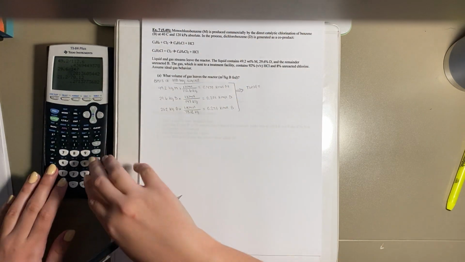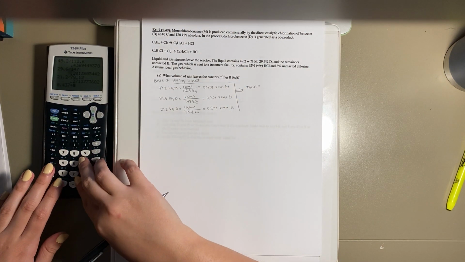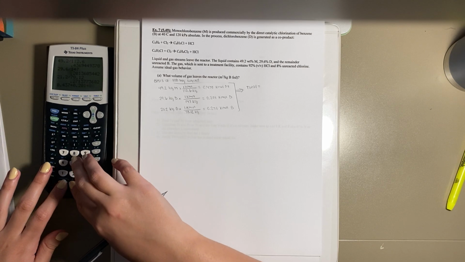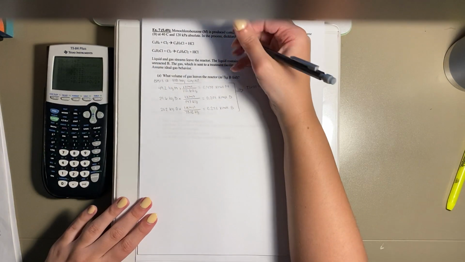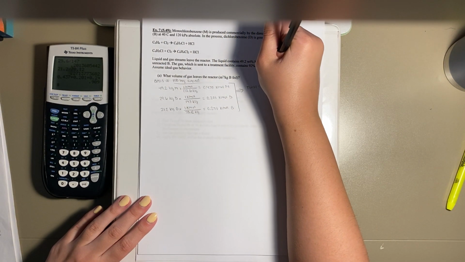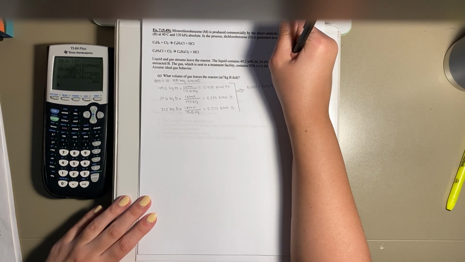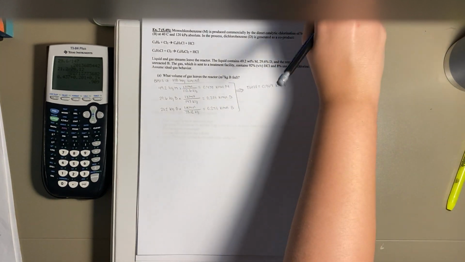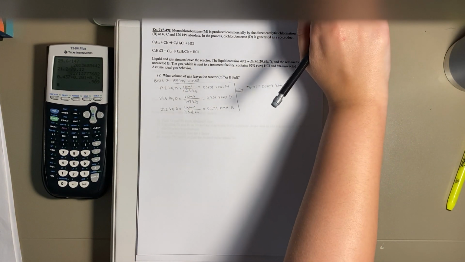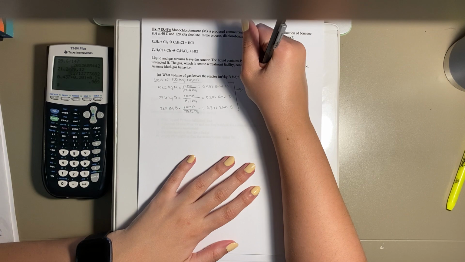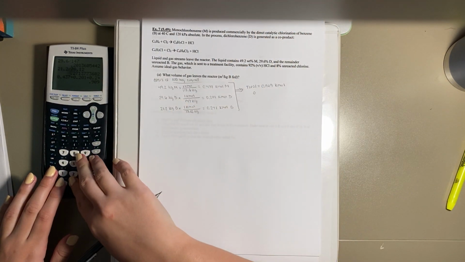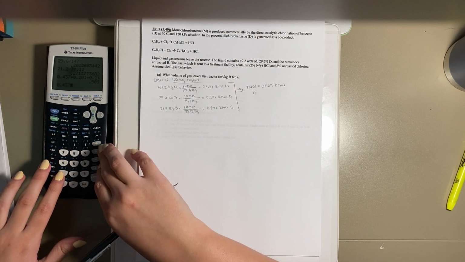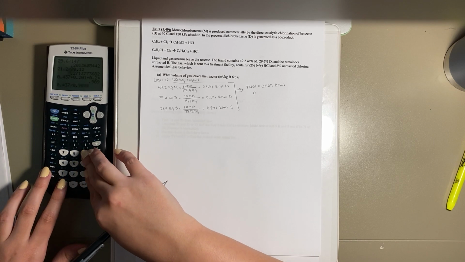So then in total, we have 0.437 plus 0.201 plus 0.271. Total, we have 0.909 kilomoles. So then the composition on a molar basis is 0.437 over 0.909.